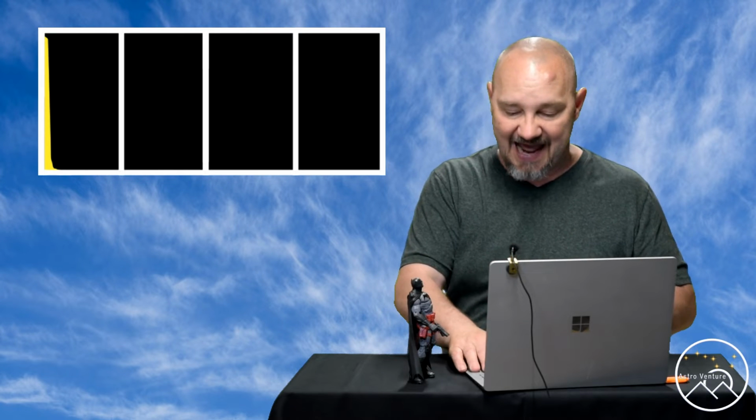Now, to get enough data, if your data is climbing up that left wall, you've got to push it over to the right so that you're collecting enough data.